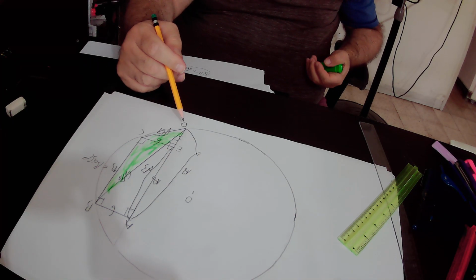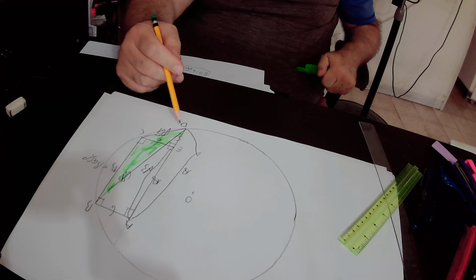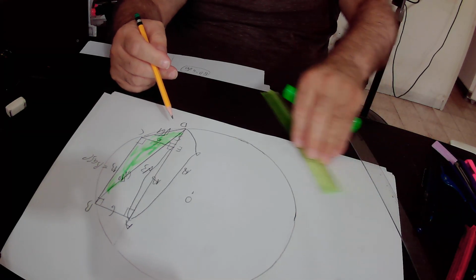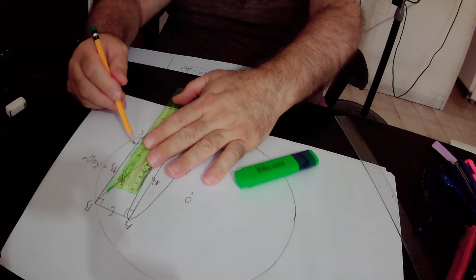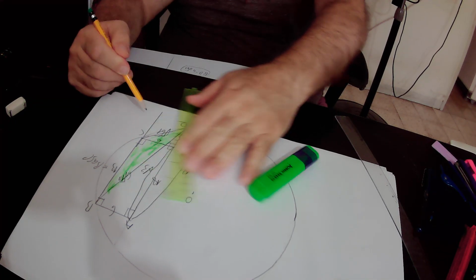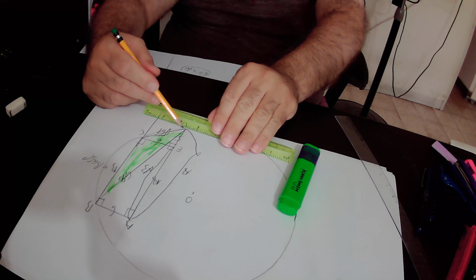So from vertex D we will draw a perpendicular on the extended BC. We'll extend BC by a straight line, and from point D we will draw a perpendicular on the extended BC.